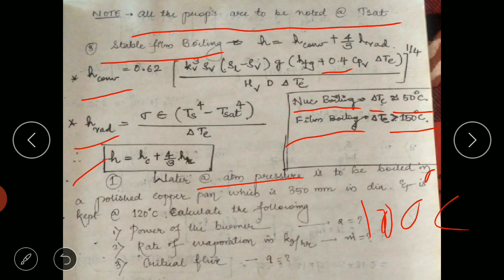Next, in this problem we have to calculate power of the burner, which is Q, then rate of evaporation, which is m dot, then critical flux. So I have to calculate both Q and Q max.